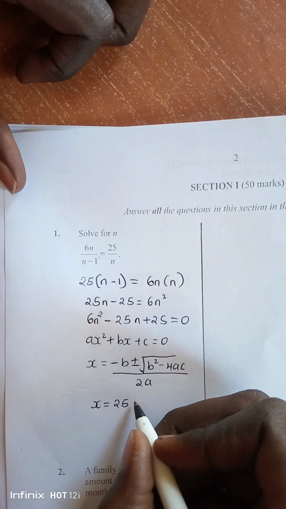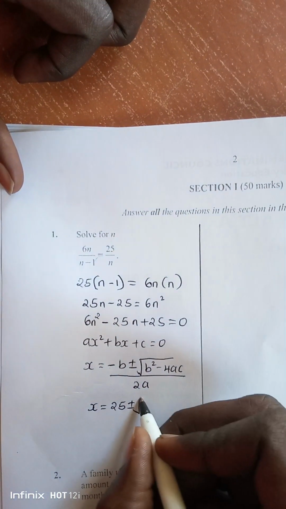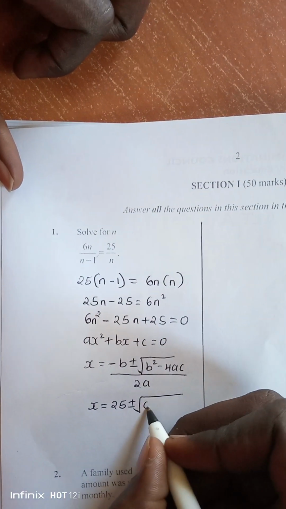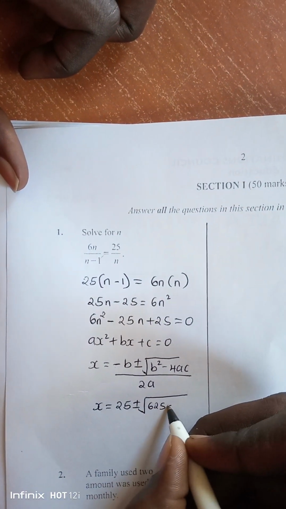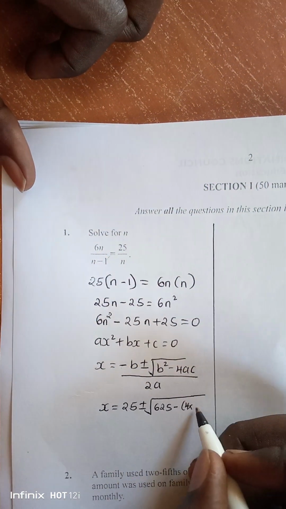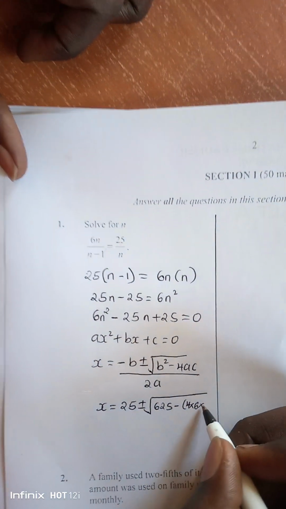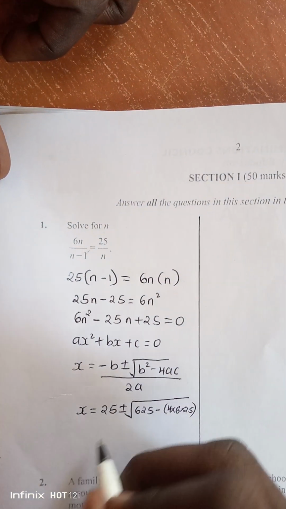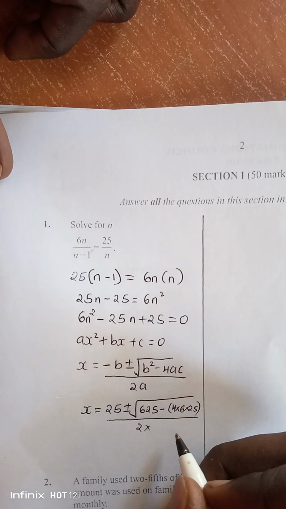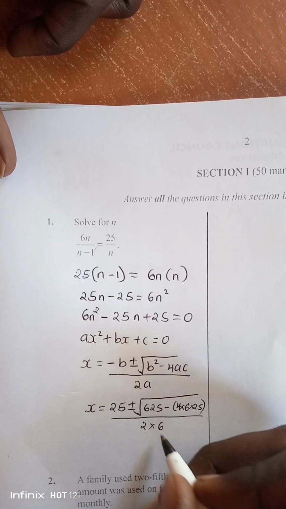So it will be plus 25 plus or minus square root of b squared. Our b is 25. 25 squared becomes 625 minus, that is 4 times our a is 6 times our c is 25. Yote iko over 2 times a. Our a is 6.